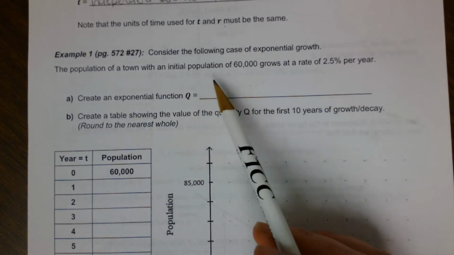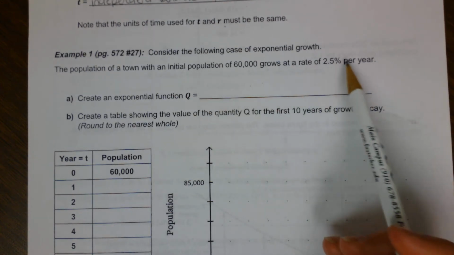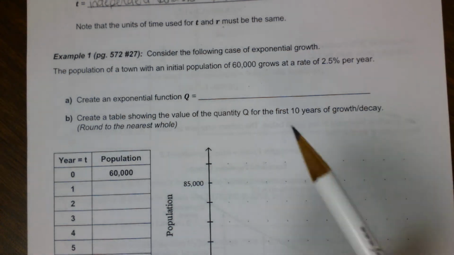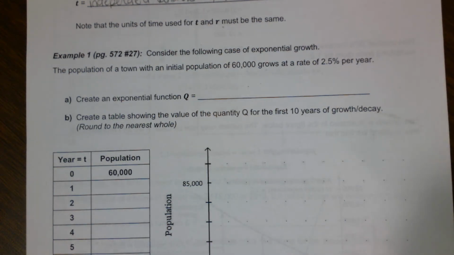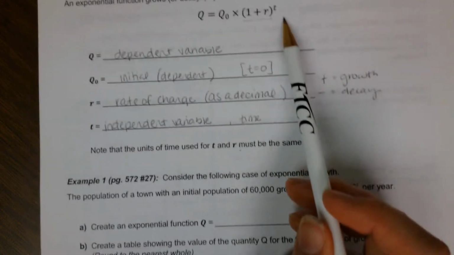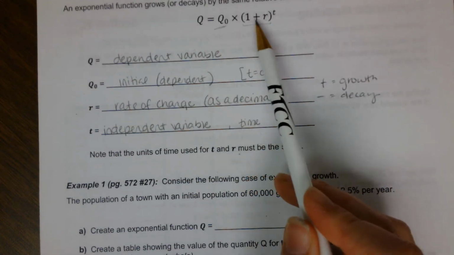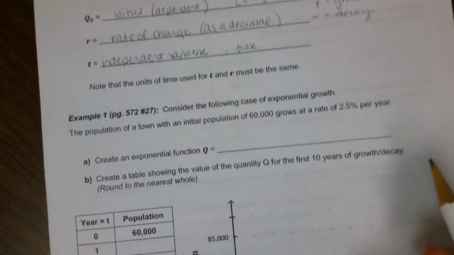A population of a town with initial population of 60,000 grows at a rate of 2.5% per year. Okay, so just like before, we have two values we have to find. The Q and the t are always going to stay in there, but we have to figure out what our Q naught and our r is.